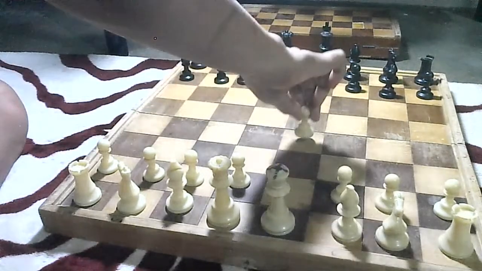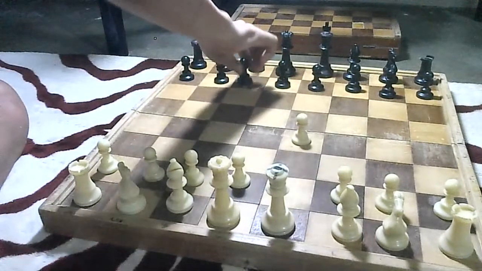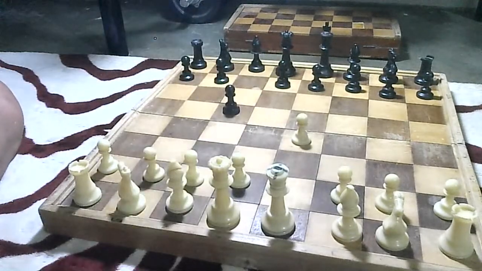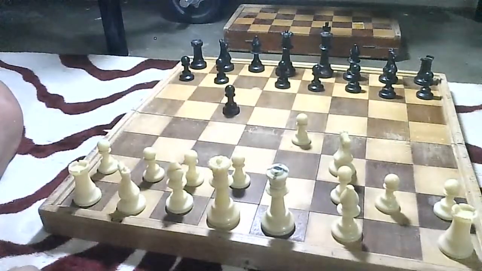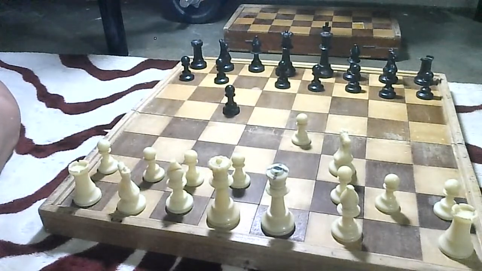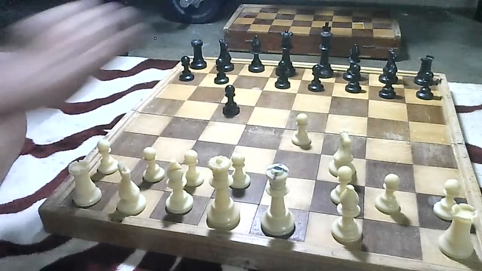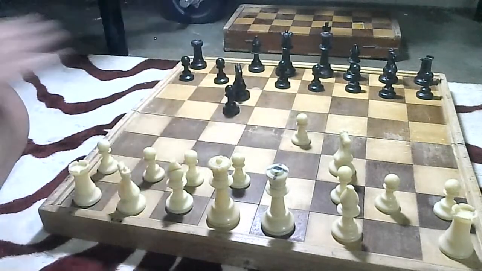Start with E4, C5. So again, that's Sicilian defense, or sometimes you can say Sicilian opening. In this position, the second move of white is knight F3, and black replied knight C6.